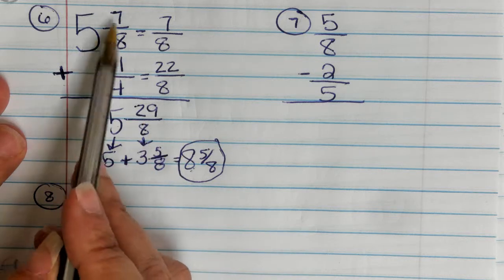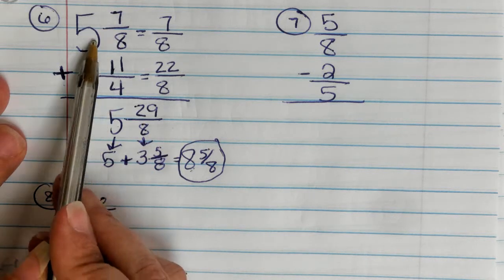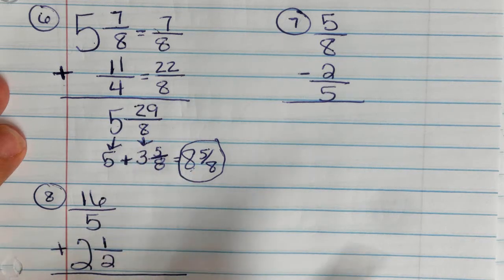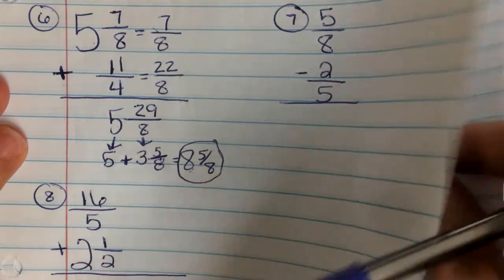Okay, you could do that. I know what you're talking about. You change this to improper. You can do that, and you should still be getting the same answer. So, did you change it to improper?